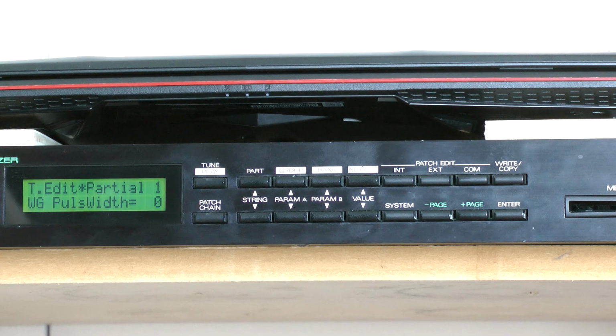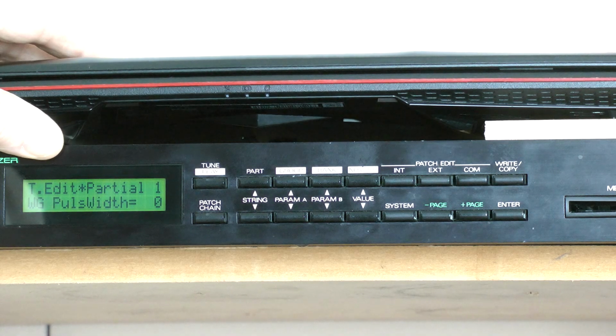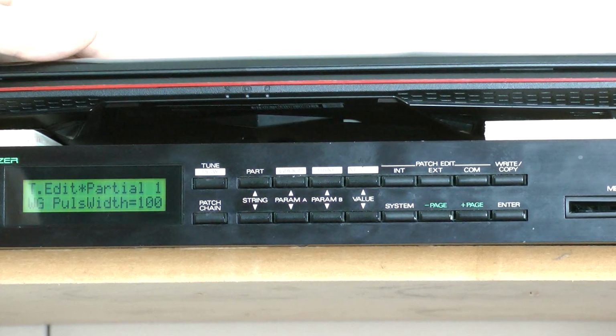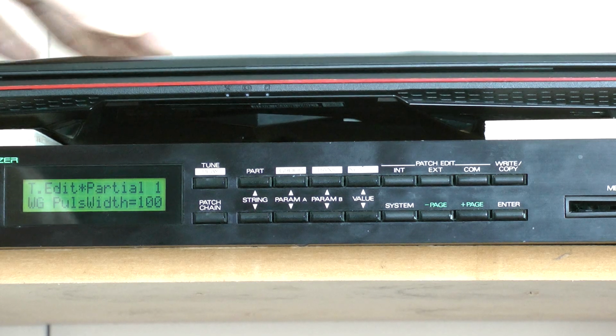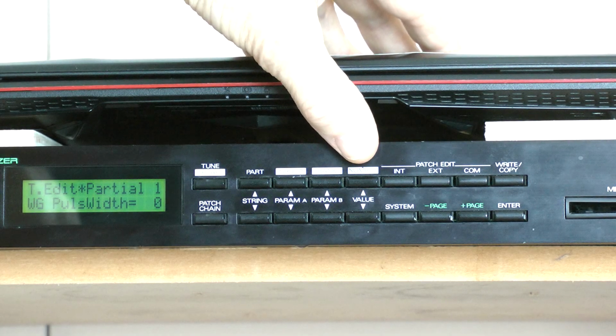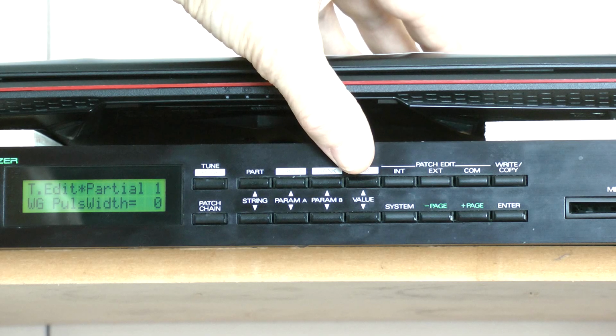Using the pulse width can then alter the characteristic and give different types of timbre tones. As an example, if I press a note set to 0 on the pulse width for a square wave, you'll hear a hollow sound. Setting the value of the pulse width to its maximum with the value button and pressing a lower note, you will hear the harmonics of the square wave has changed. If I move it back to 0, you'll hear the slight difference.